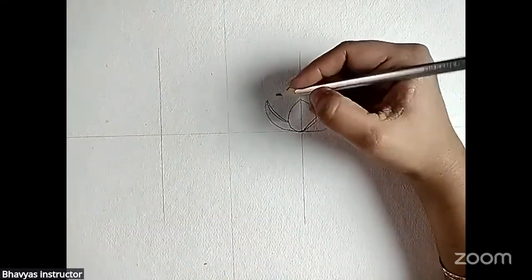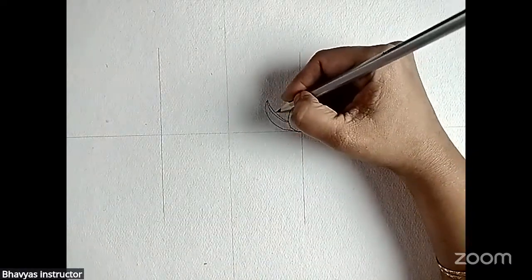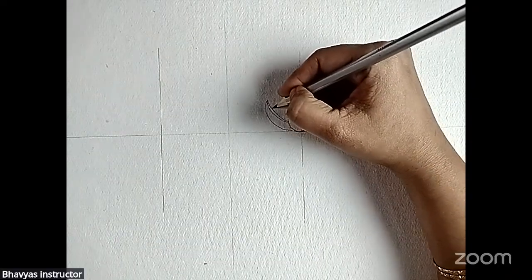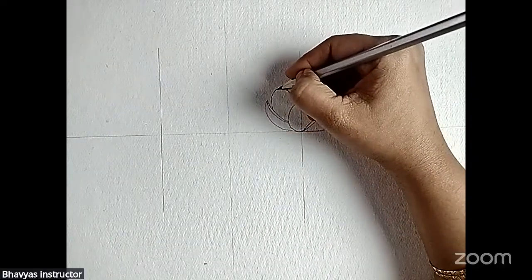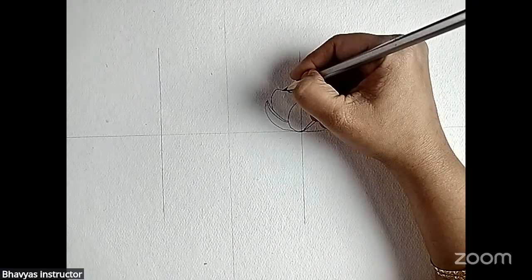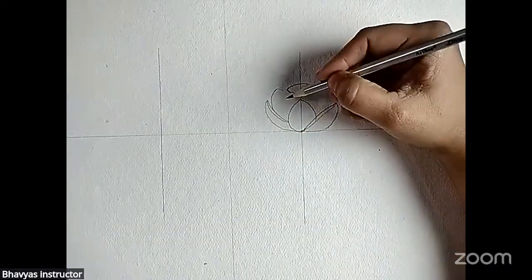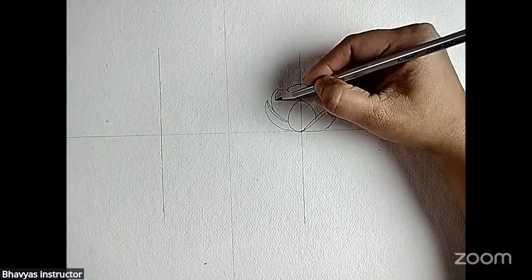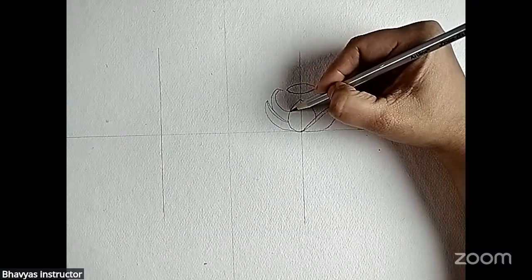Okay. Now same thing we will repeat for all petals. Same thing, just draw a curve. Do like this.